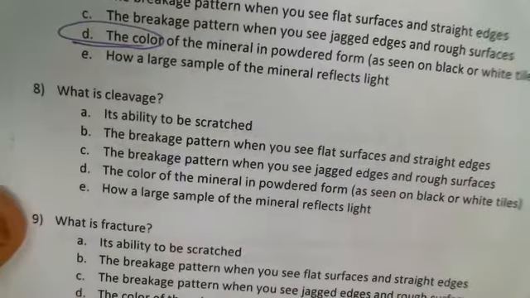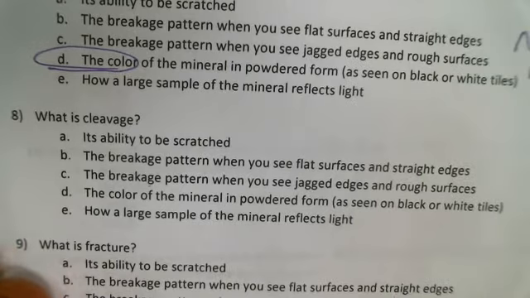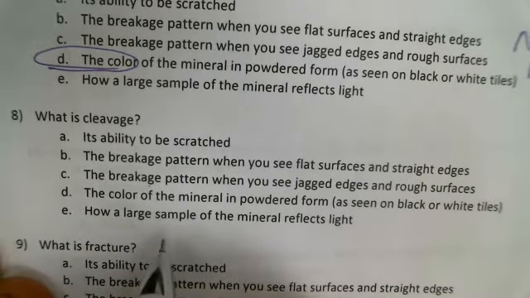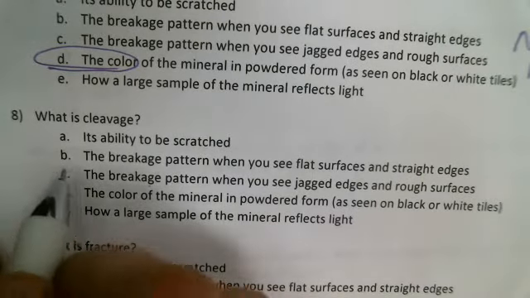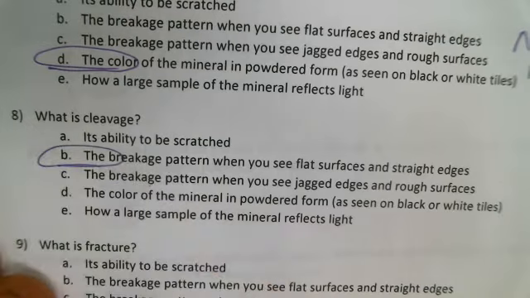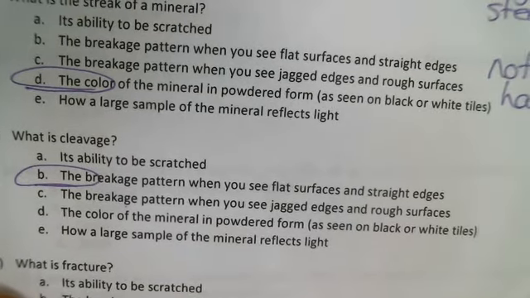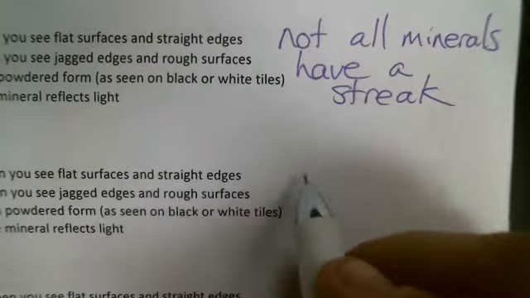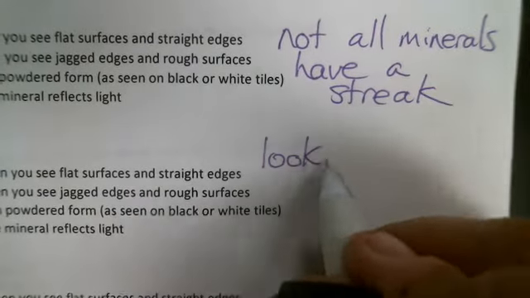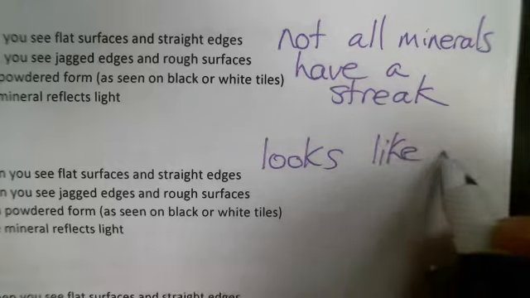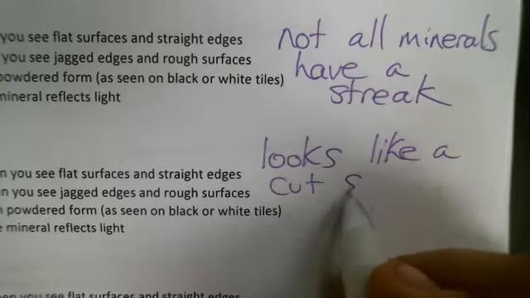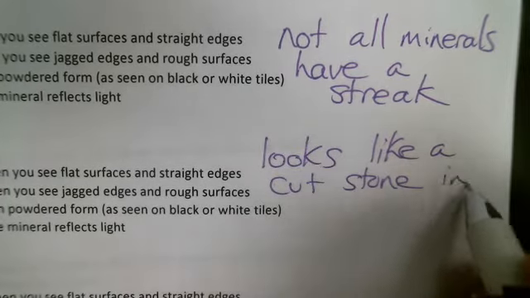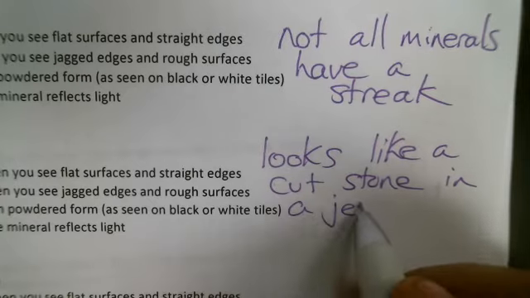Number 8. What is cleavage? Cleavage is the breakage pattern when you see flat surfaces and straight edges. This is when it looks like a cut stone in a jewelry store.